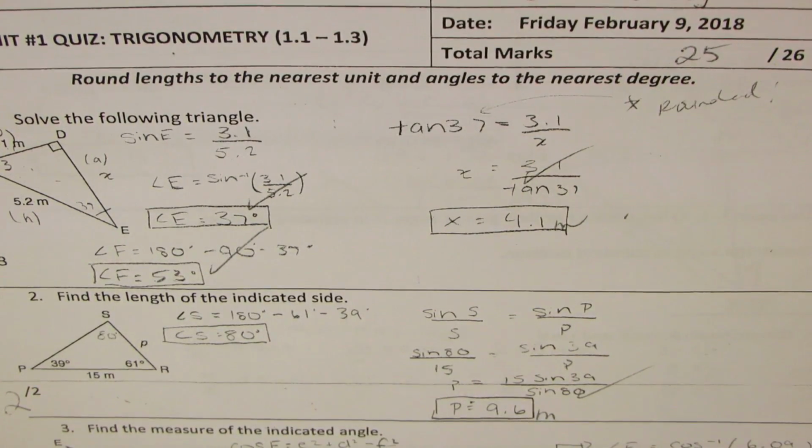I am Anil Kumar sharing with you a recent test paper on trigonometry. You need to know basic trigonometric ratios, sine law and cosine law to solve these questions.